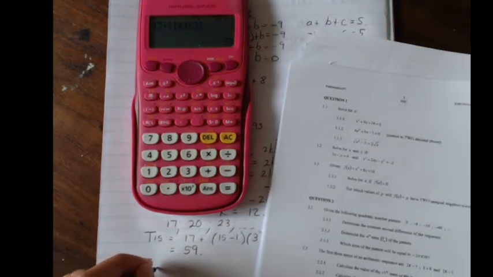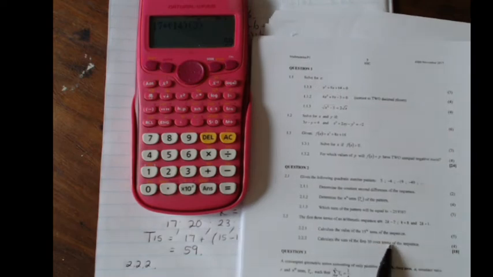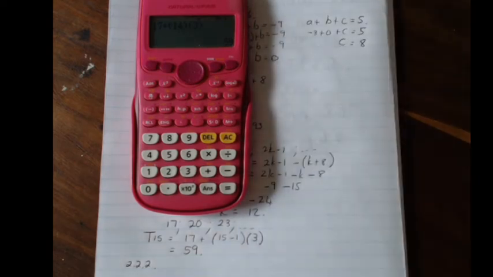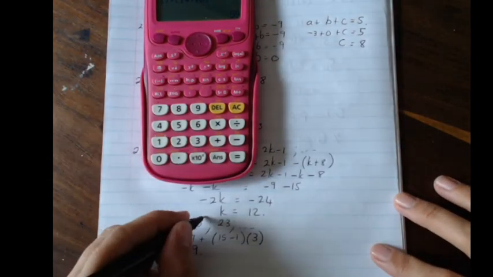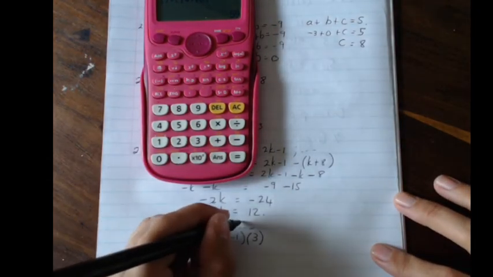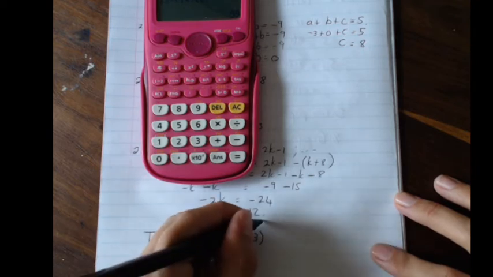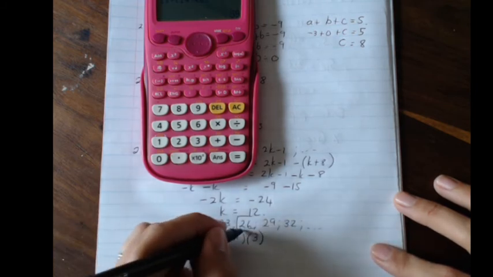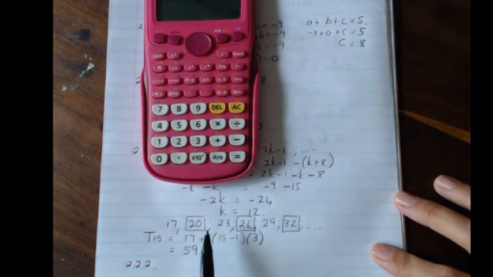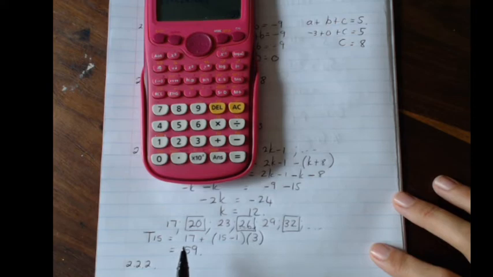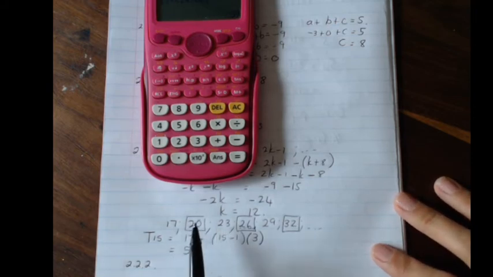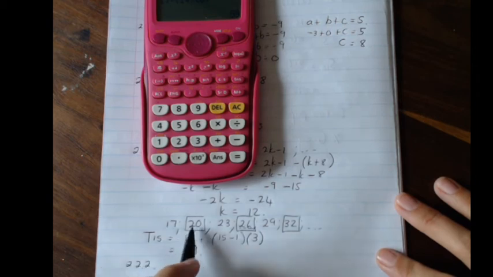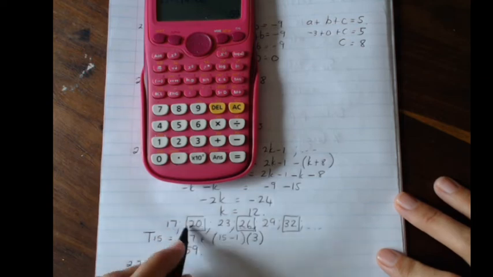Question 2.2.2 says calculate the sum of the first 30 even terms of the sequence. So I want the first 30 even terms. The terms are 17, 20, 23, 26, 29, 32, so those are the even terms. I don't want the uneven terms. The even terms are 20, 26, 32, which is also an arithmetic pattern that goes plus 6, plus 6, plus 6, with your first term 20.